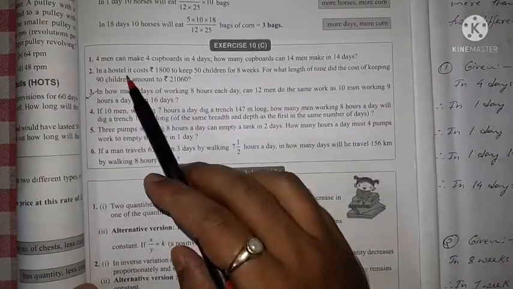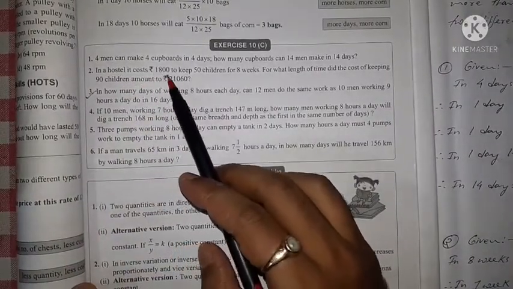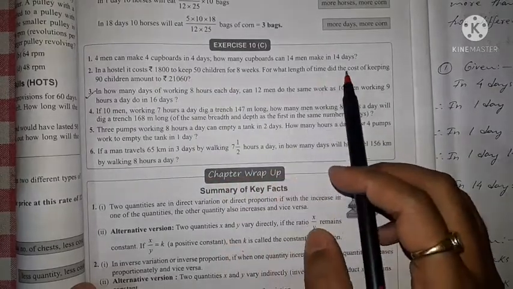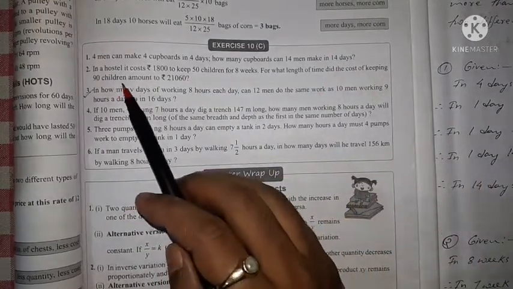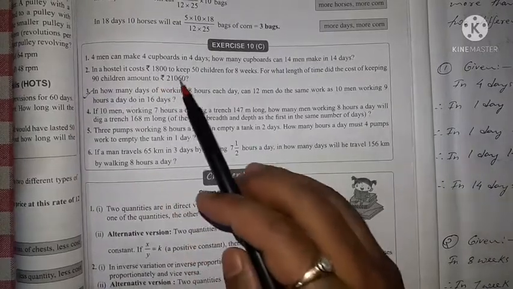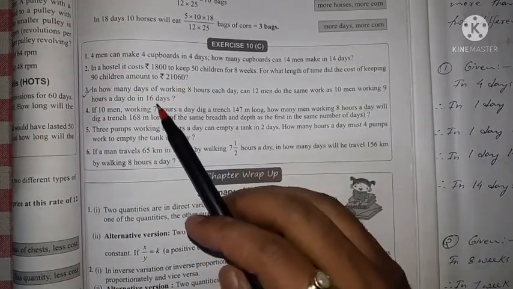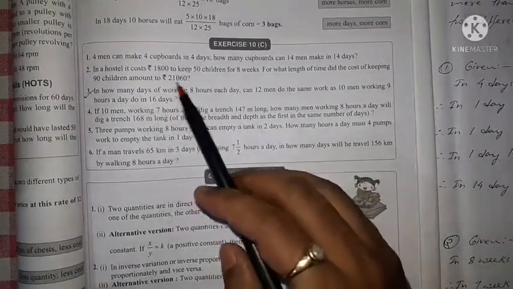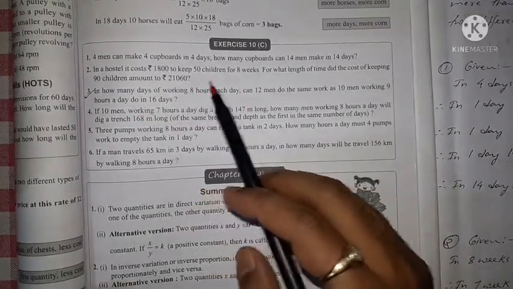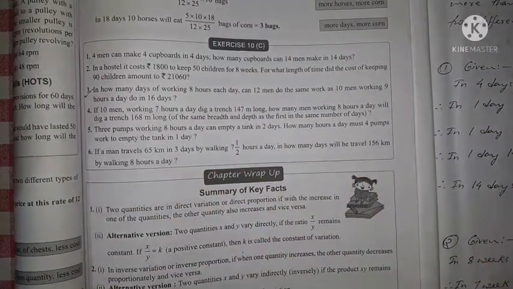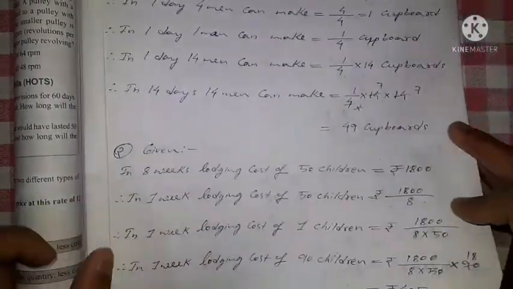It is given that in a hostel it costs rupees 1800 to keep 50 children for 8 weeks. For what length of time did the cost of keeping 90 children amount to rupees 21,060? That means in rupees 21,060, for how many weeks can we keep 90 children in a hostel?